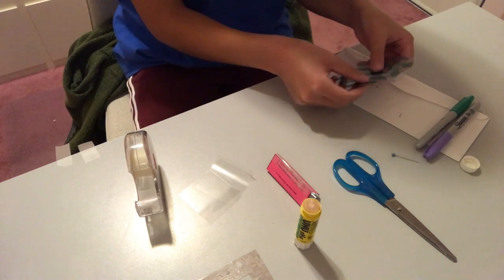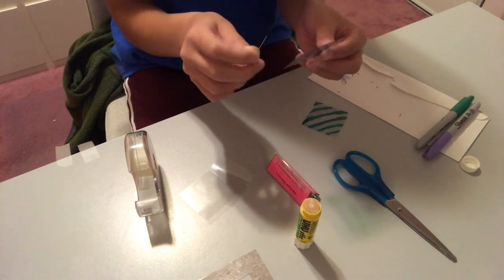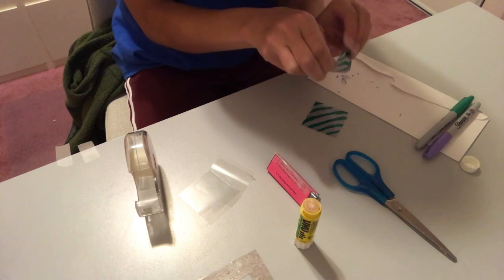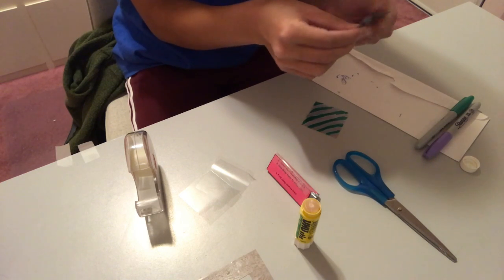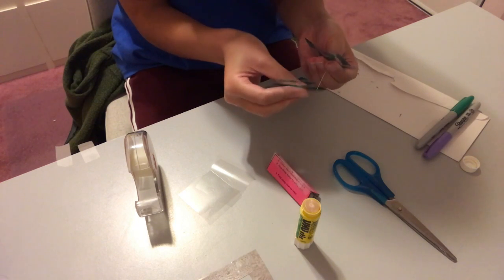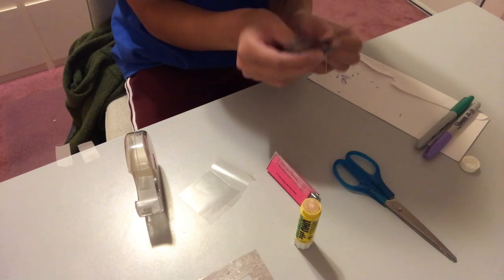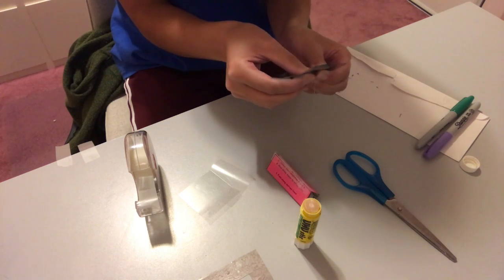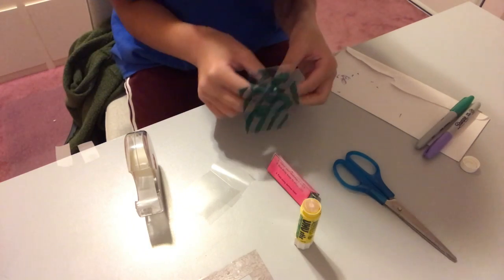Now be careful with this bit because you're going to take the pin and you don't want to hurt yourself. You're going to put the pin through the middle of one of the pieces of transparency, and then you're going to make sure that you put it through the corner of the second. So you don't want to put it through the middle of both. So you want to put it in the middle of the first one and the corner of the second, and pin it through both pieces of transparency that you have colored in.